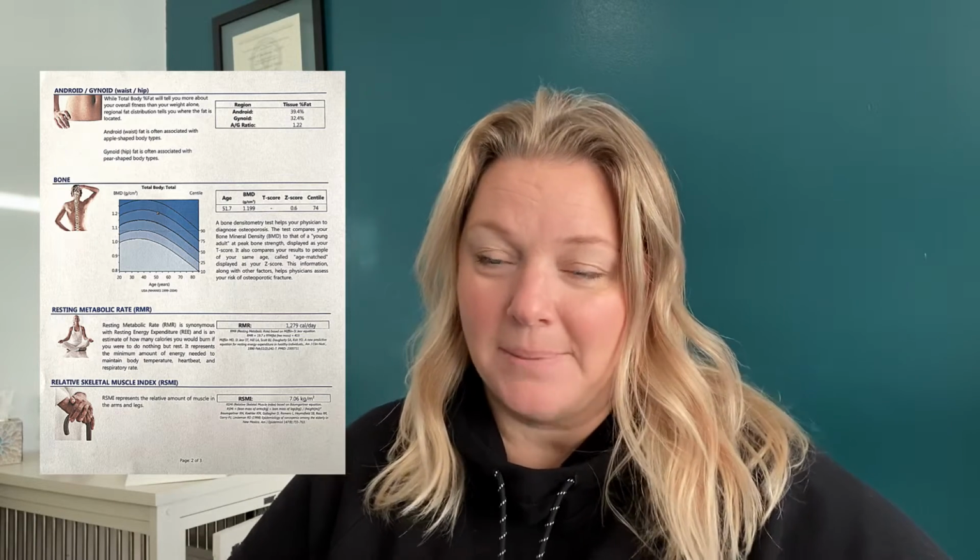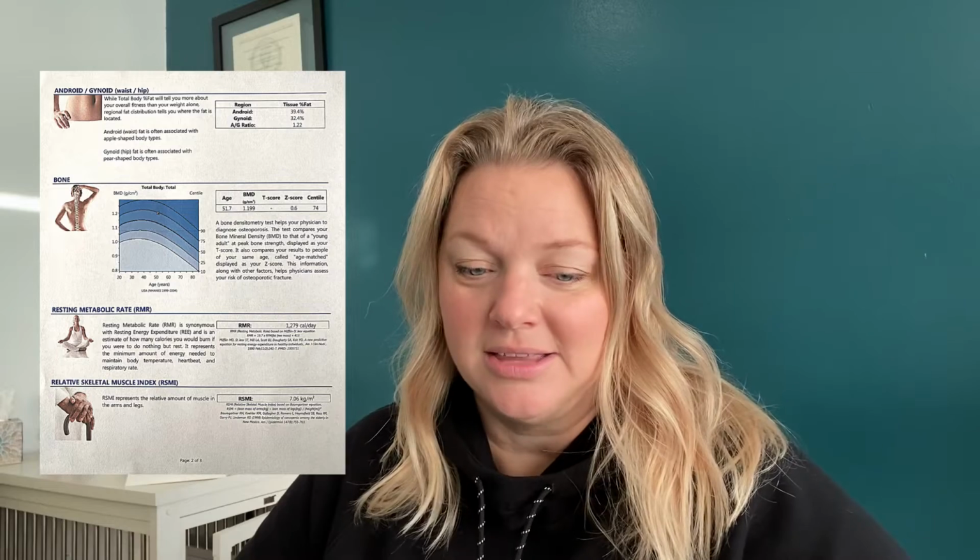So if you look to the right, you'll see in that box, within the section of bone, age. It'll list your age. It'll give you your bone mineral density in a grams per centimeter squared format, T-score, Z-score, and then the percentile in which you fall.